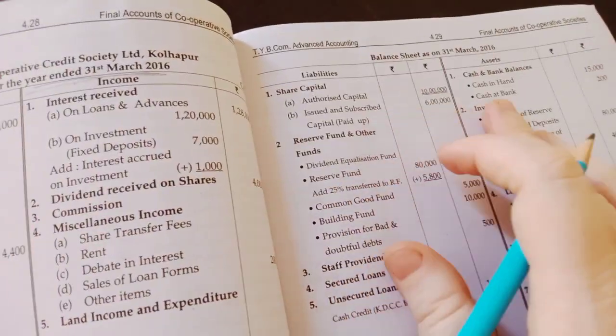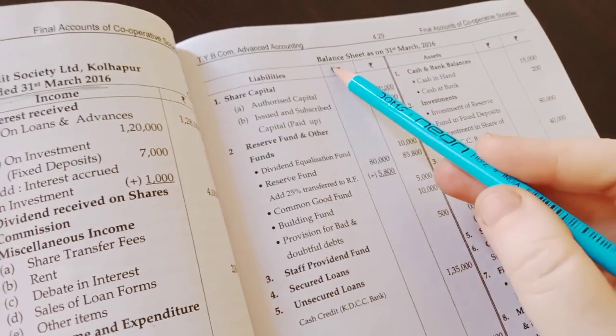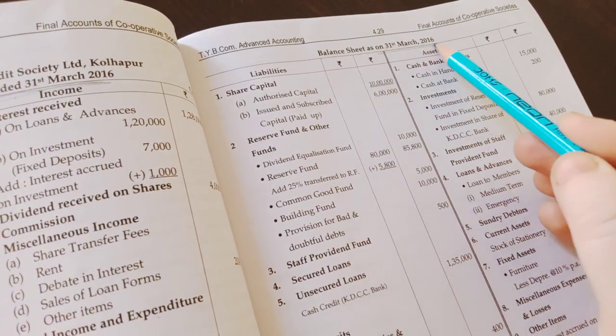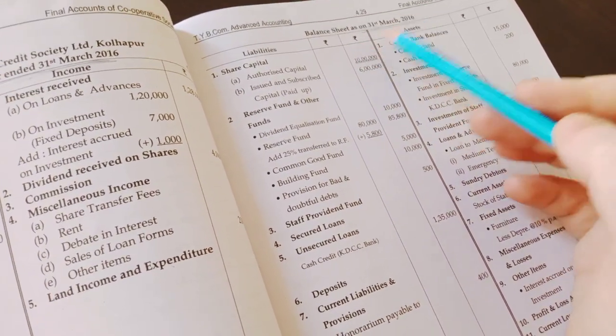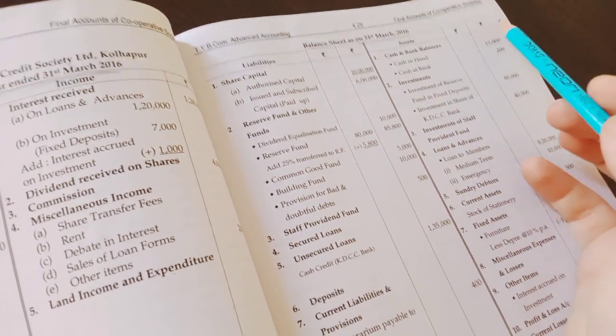Now we have the format of balance sheet. Balance sheet as on 31st March 2016: liability inner amount, external amount, assets inner amount, external amount.